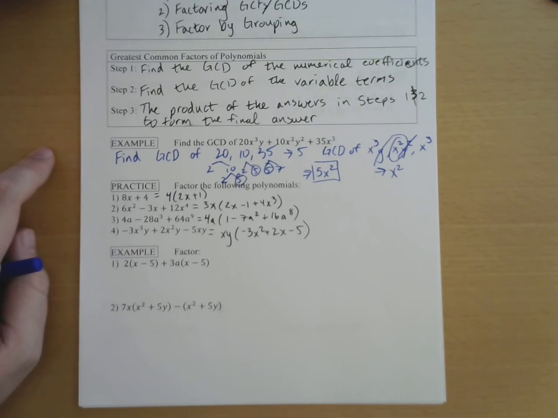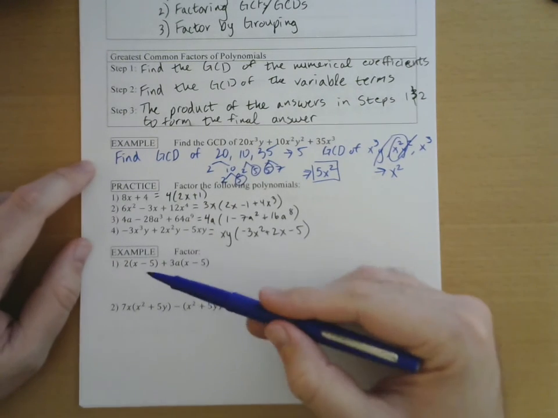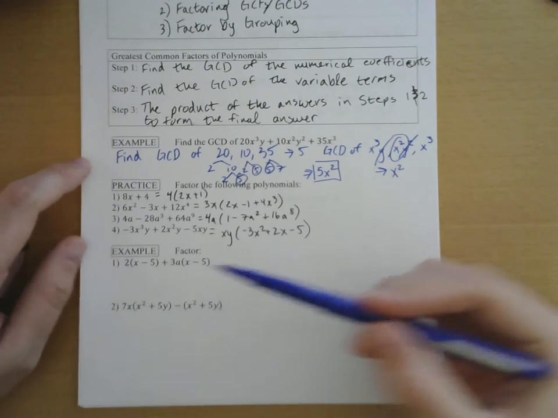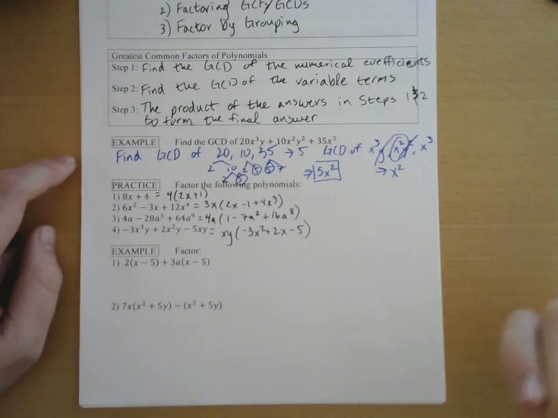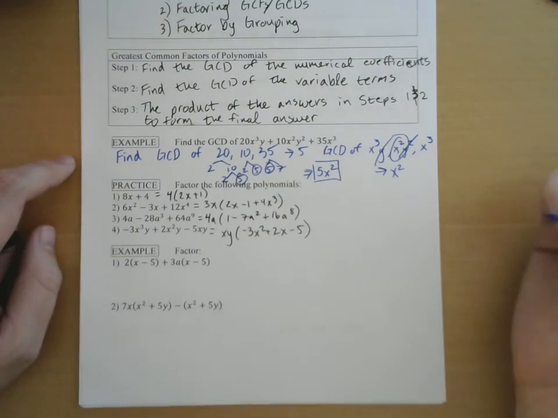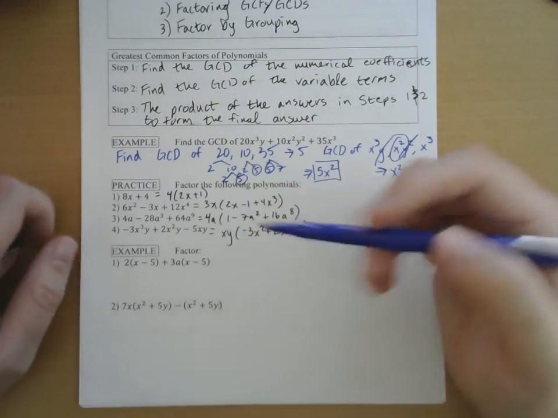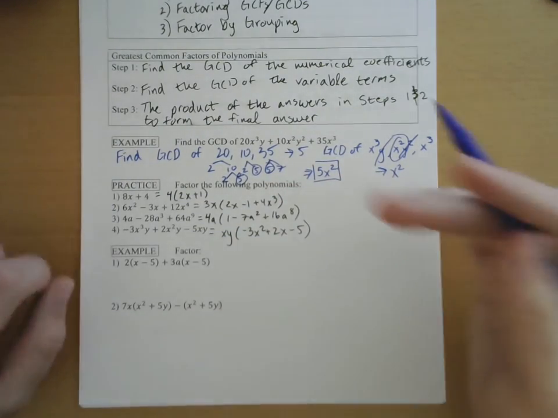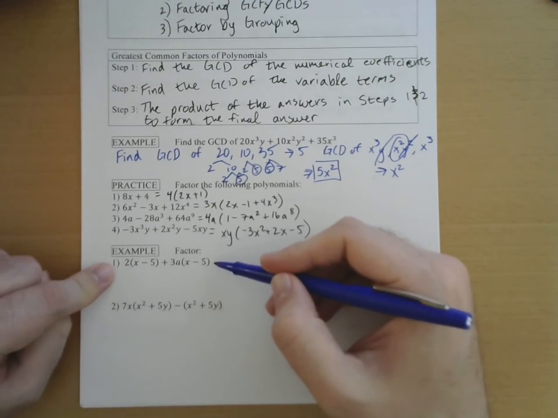That's what we're doing. So now we want to talk about factor by grouping, which is kind of the bigger thing. And I find factor by grouping is easier to show you than it is to just explain how to do it. So let's take a look. So let's say we have this example here. We have 2 times x minus 5 plus 3a times x minus 5. So when you factor by grouping, you're given polynomials like you would have been in these 4 problems here, and just told factor by grouping. Your result should look something like this.